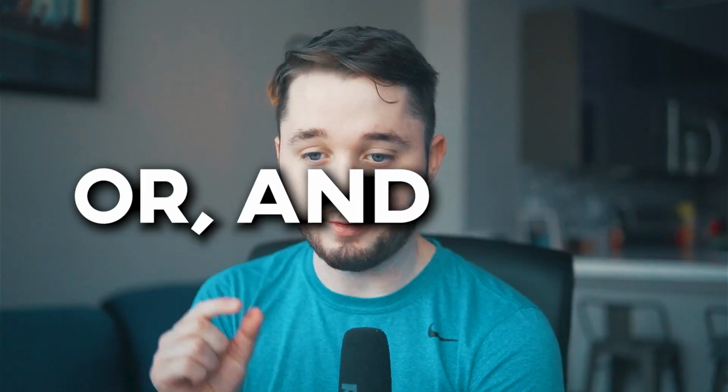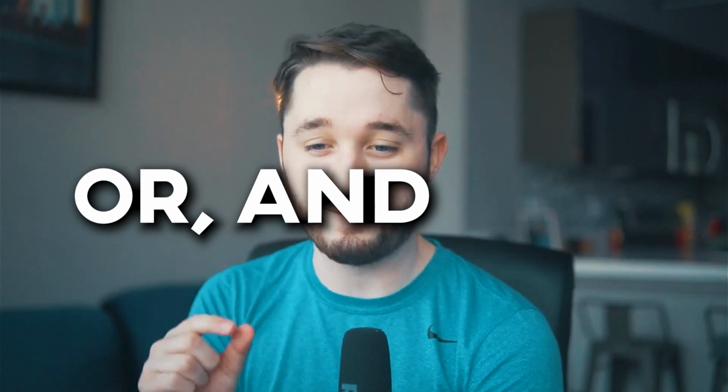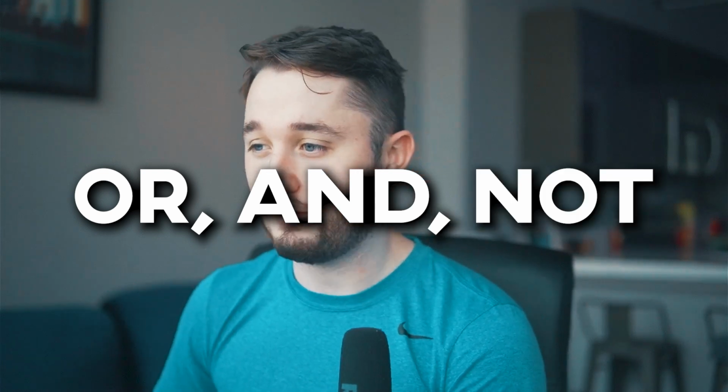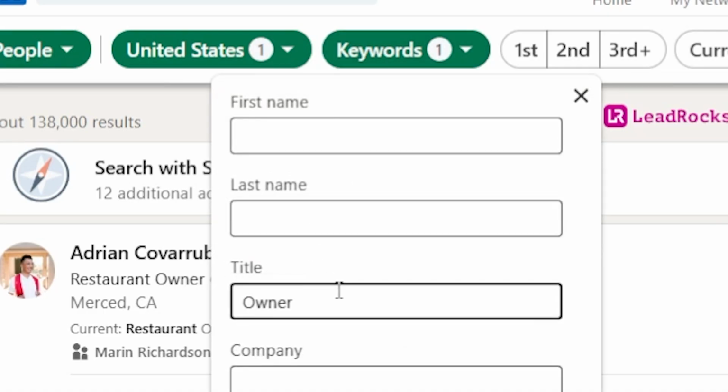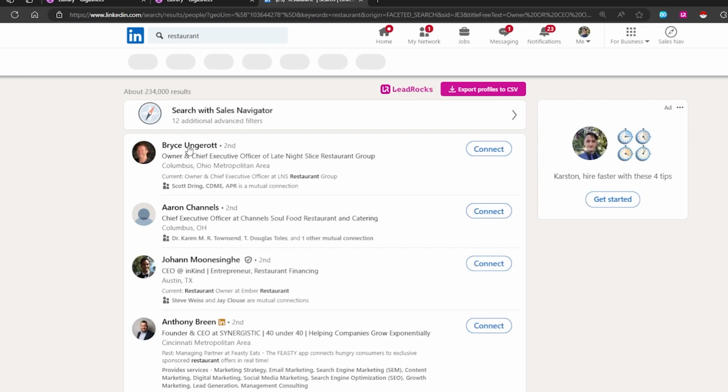Now, we can get a little more advanced by doing a Boolean search. This just allows us to search and really define what we're looking for by adding multiple search terms within each search. So with a Boolean search, the main things you're going to use are capital OR, capital AND, and capital NOT, right? So I'm going to show you how this works. So with the keyword, we found owners, but what about founders or CEOs or presidents? Well, I can do capital OR CEO or president or founder, right? So I can click show results. And now, instead of 229,000, we have 234,000. So we've gotten a couple more just by adding those.